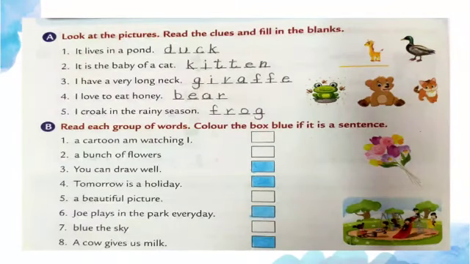Look at the pictures, read the clues and fill in the blanks. There are a few pictures given to us and 5 sentences given. We have to read the sentences and write the proper name of the animal which will come according to the clue. Let's begin with number 1. It lives in a pond. So from these pictures, can we identify which animal or bird lives in a pond? Yes, it's a duck. So the answer is D-U-C-K, duck.